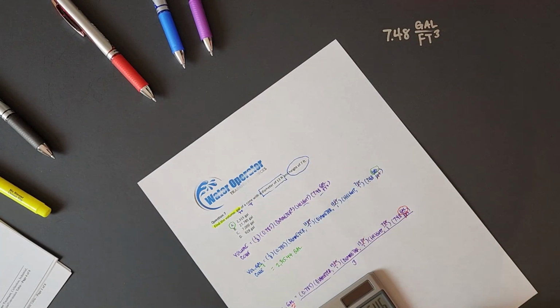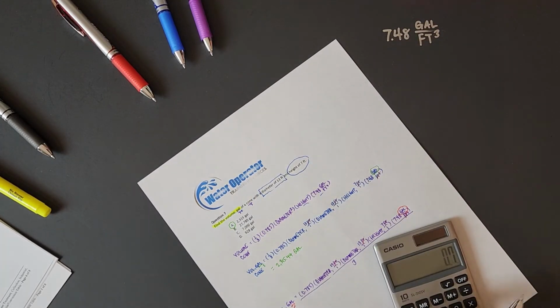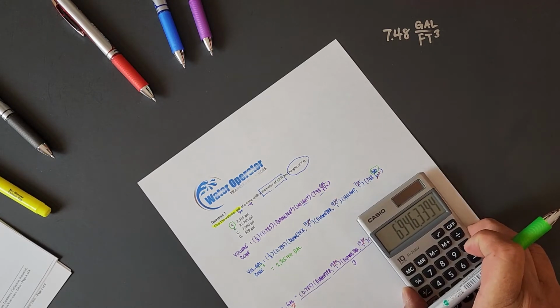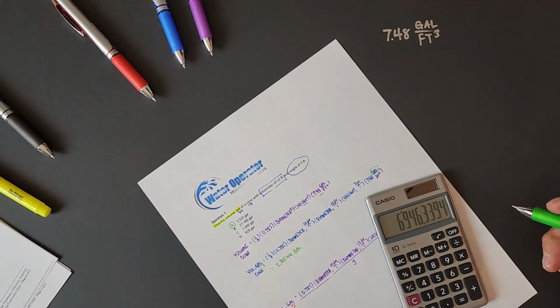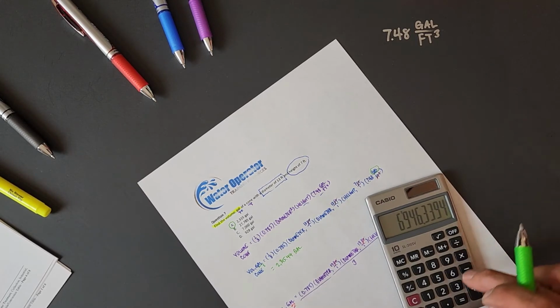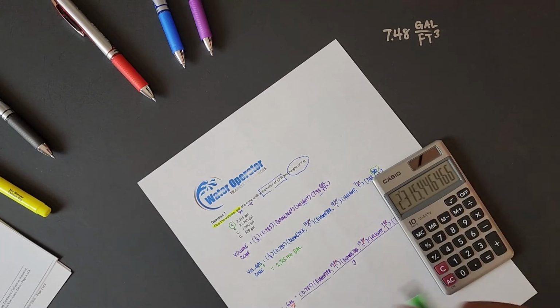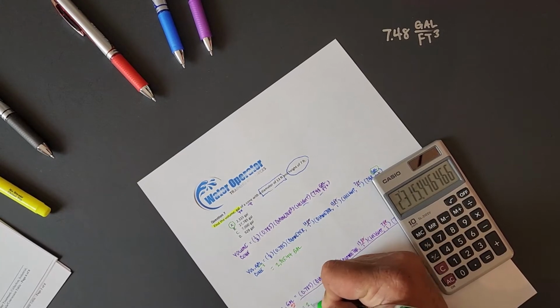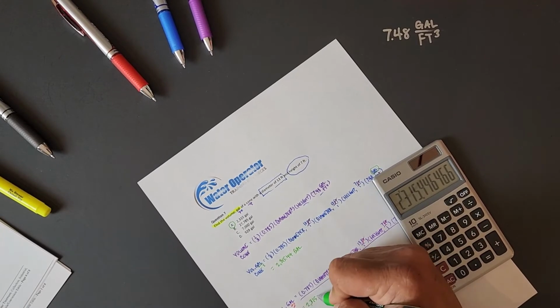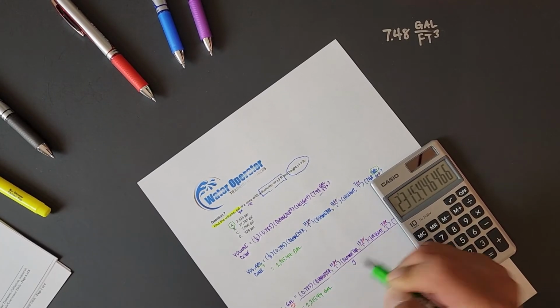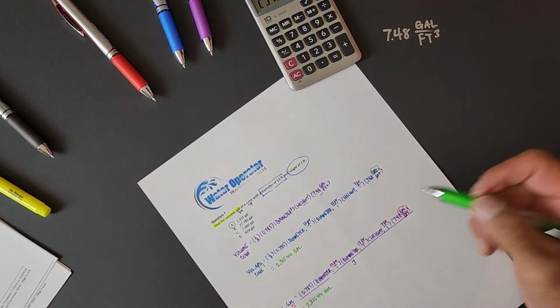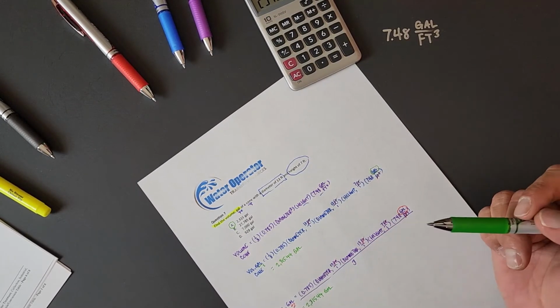Let's do the math. 0.785 times 13 times 13 times 7 times 7.48 equals 6,946. But now we need to divide by 3, and that gives us 2,315.44 gallons. So you see, either way, you get the very same answer.